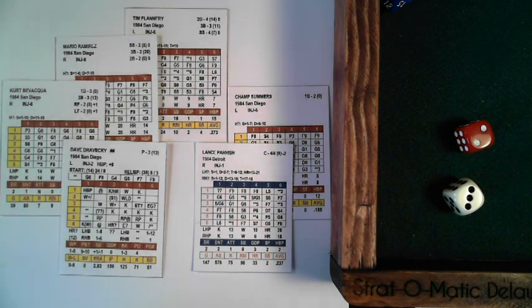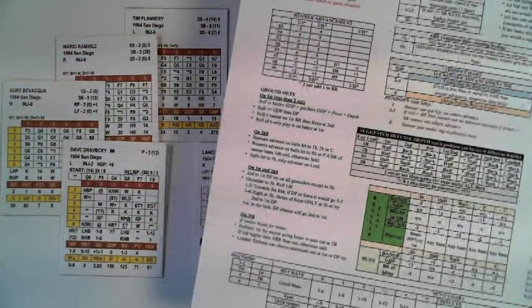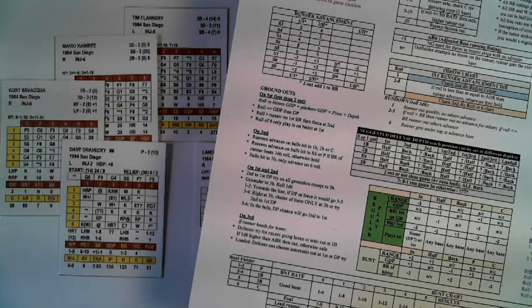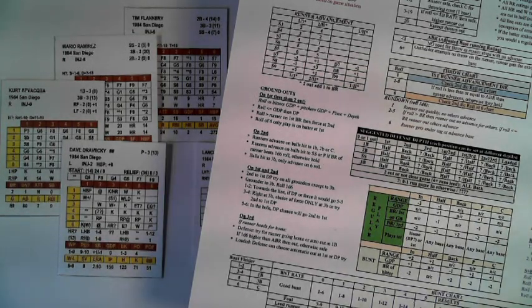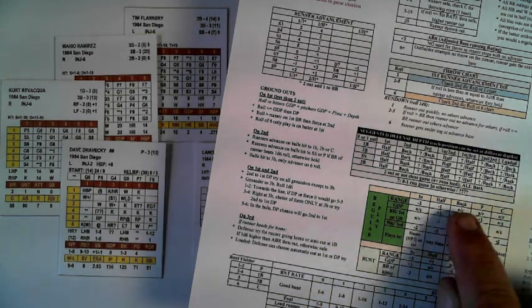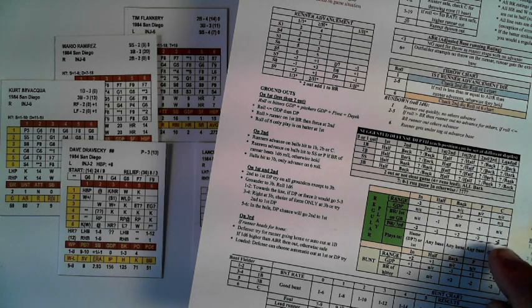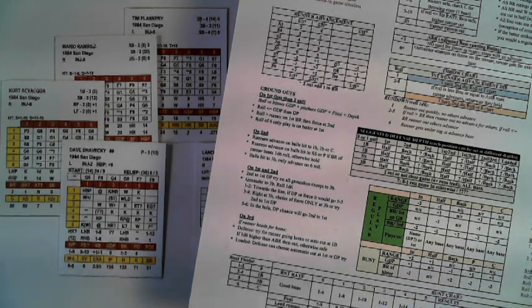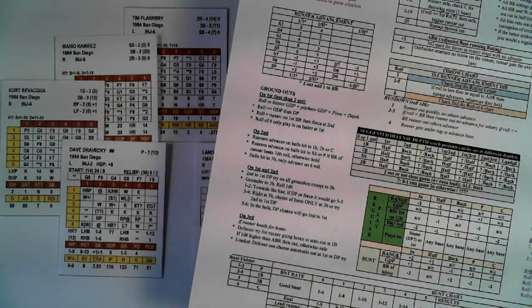Some of the things you're going to need to be aware of when determining how to do a ground out. You're going to need to know about infield position, the effective infield position, as far as how well a player plays, what their position rating is.